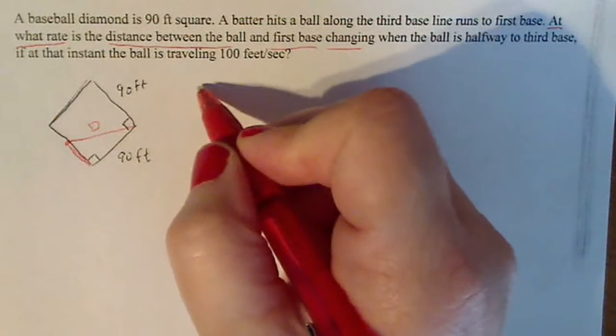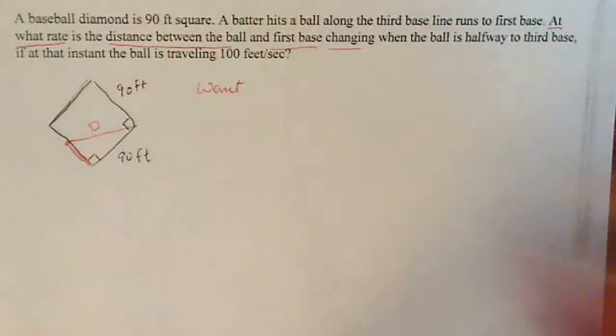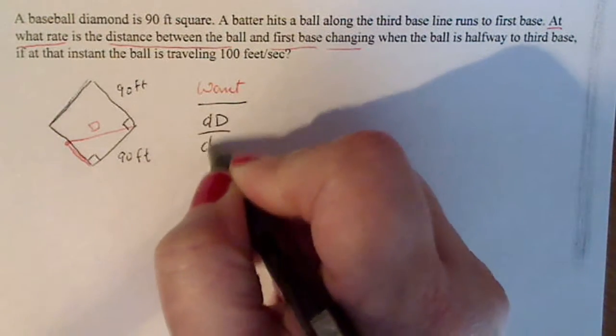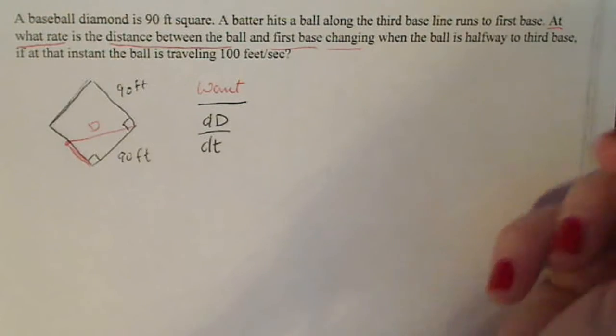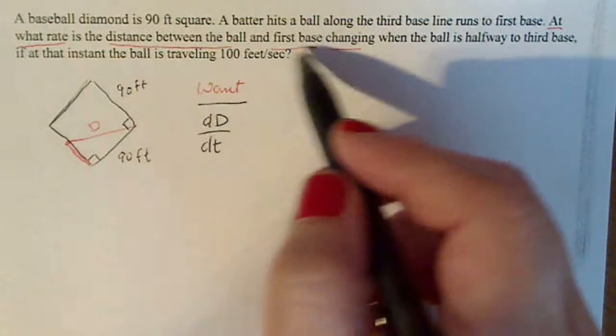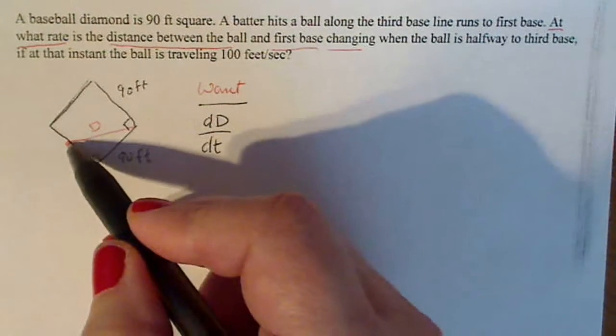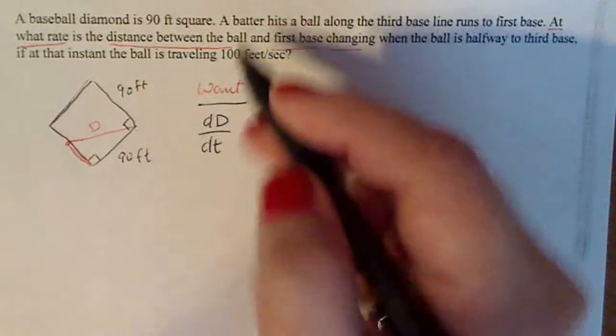What we want to find is how the distance the ball is from first base is changing with respect to time. At what rate is the distance between the ball and first base changing? So this is a rate. That's the distance between the ball and first base. That's what we want.